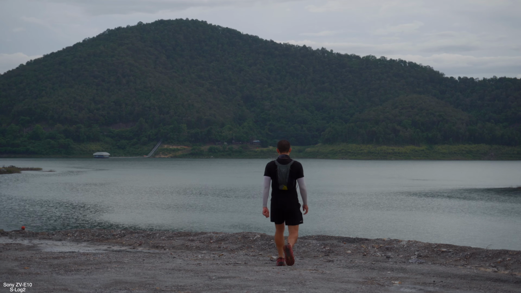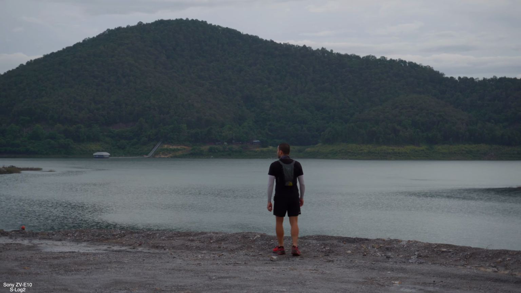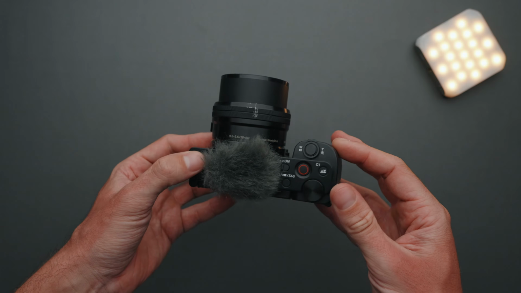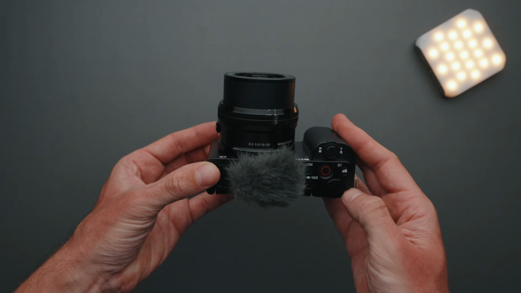Hello everyone, today I will show you how I expose S-Log2 on the Sony ZV-E10. But first, allow me to explain why I shoot in S-Log2. It all comes down to 8-bit versus 10-bit colors. Unfortunately, the Sony ZV-E10 is not capable of shooting in 10-bit.